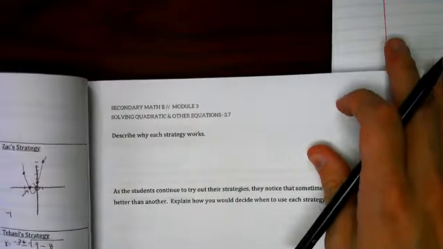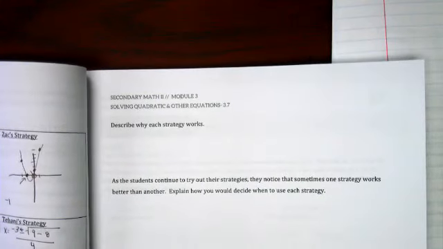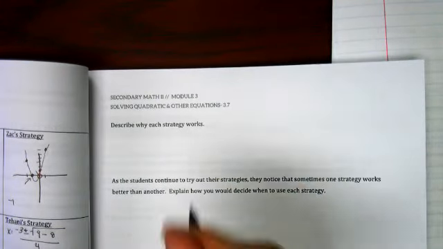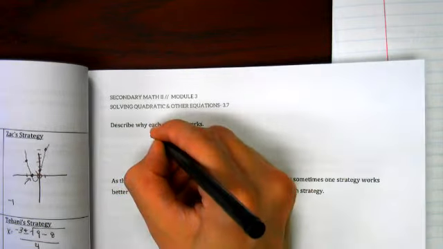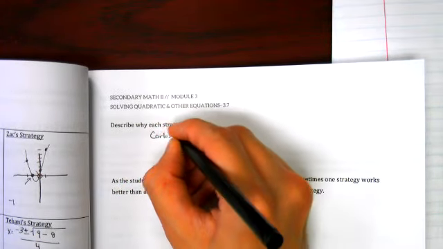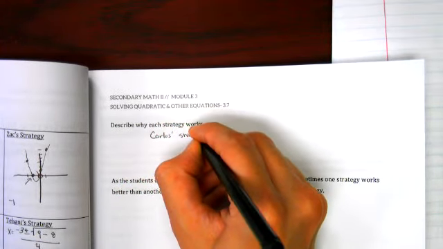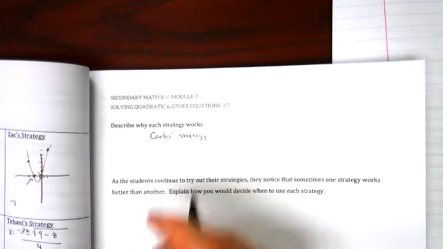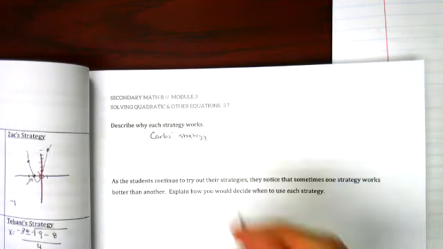Okay. It says, describe why each strategy works. Well, Carlos's strategy works because it's almost like guess and check, right? It works through trial and error.